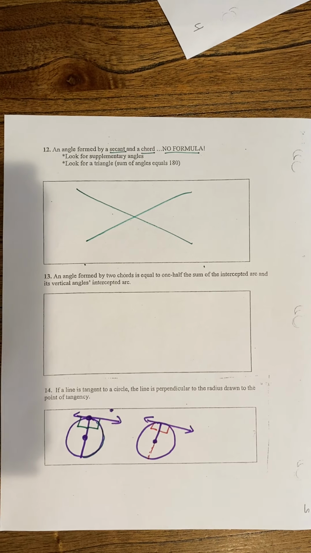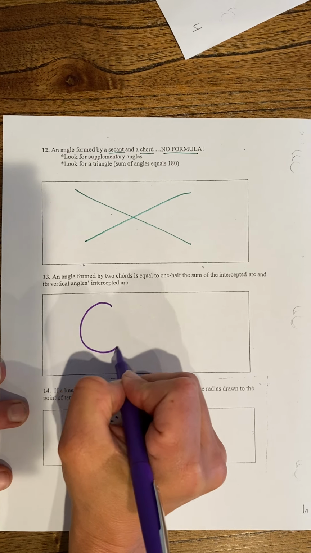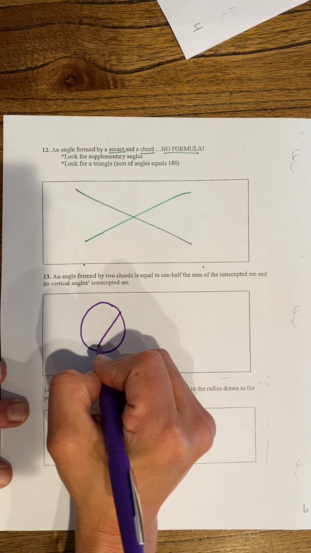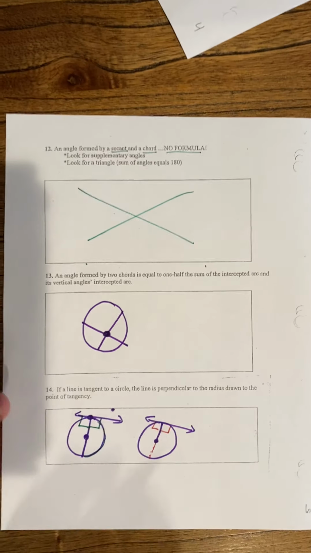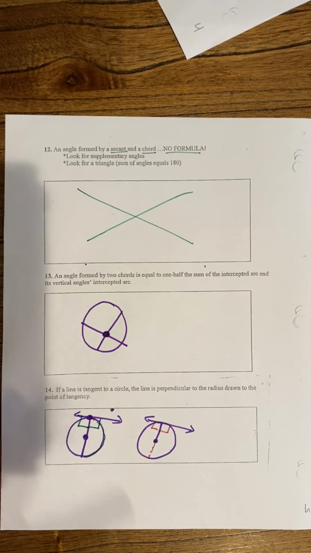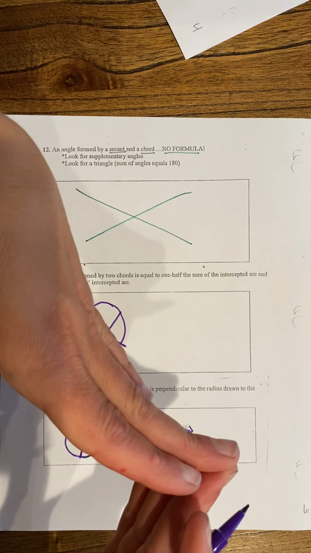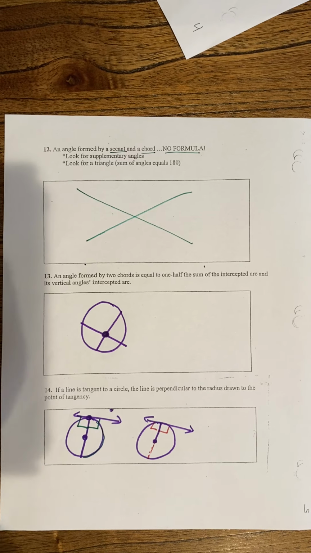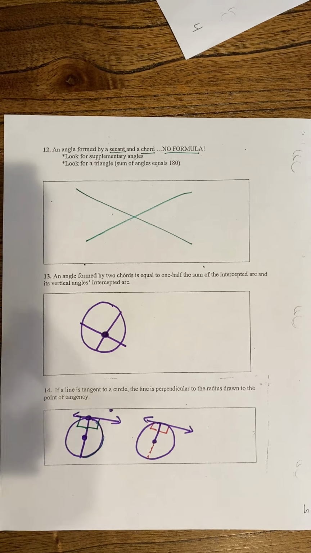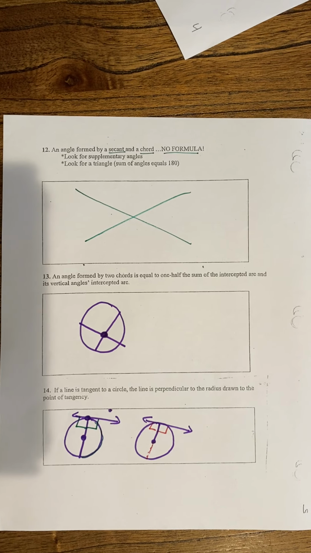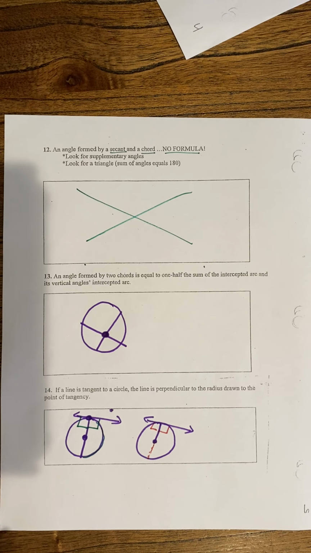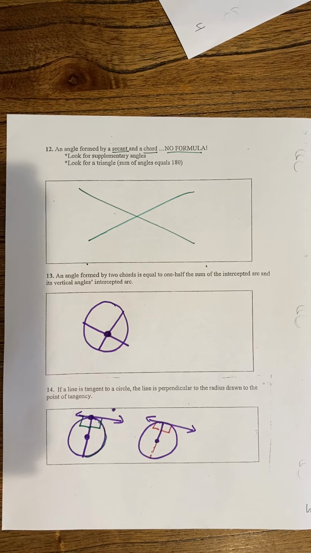So the final one will be number 13. Number 13 is just 2 chords. So if I draw any 2 chords, do you see they would have to intersect inside the circle? Okay. So we saw we have one formula, it's half the difference if they meet outside the circle. When it meets right on the circle, it's just half of the arc, okay? When it meets inside the circle, it is just going to be, this time, half the sum of 2 arcs, okay?